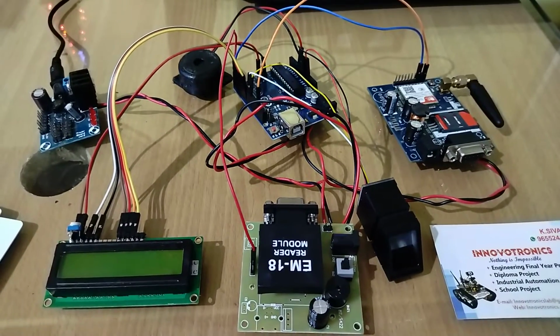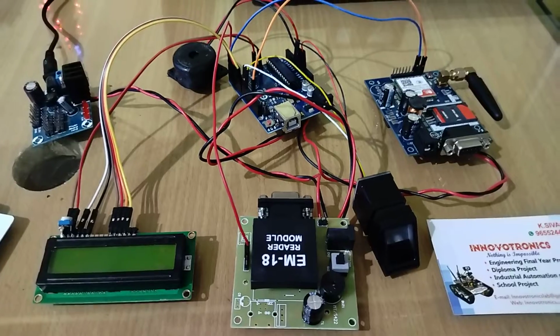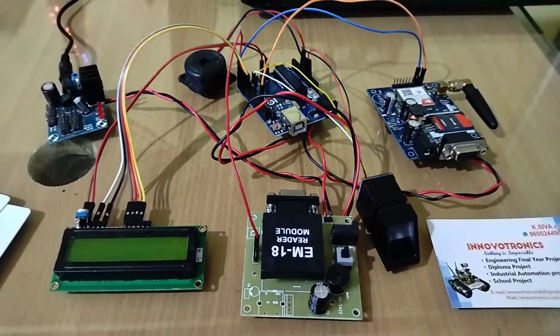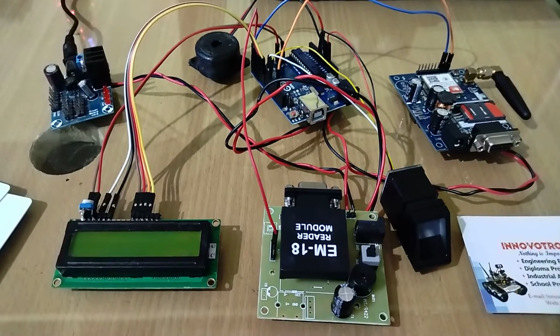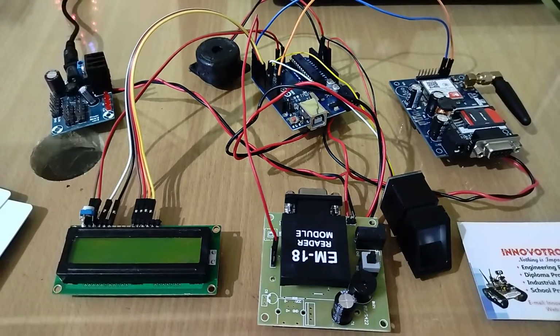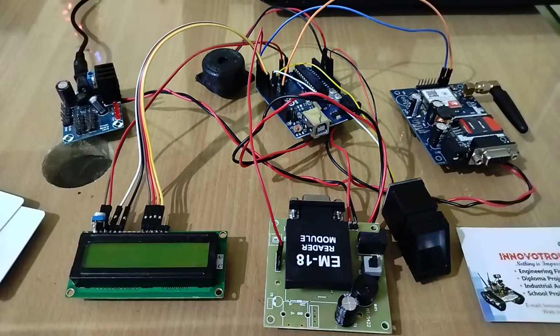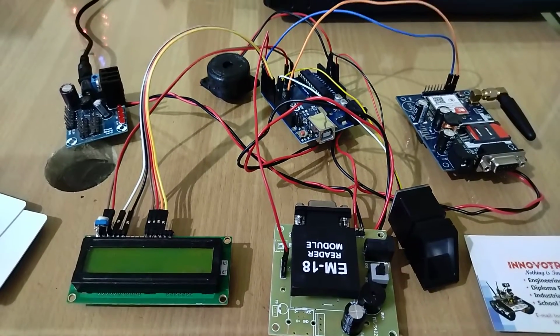Okay, so now I'm going to show the demo. Before that, I cannot show the SMS alert because I am using one mobile. I entered my mobile number, so I'm not able to show that demo because I'm taking the video with that mobile. So I can show fingerprint verification as well as the IoT updation.